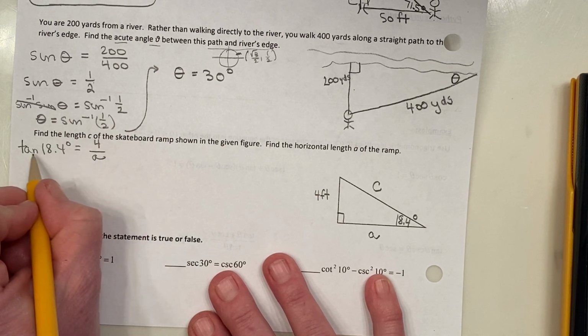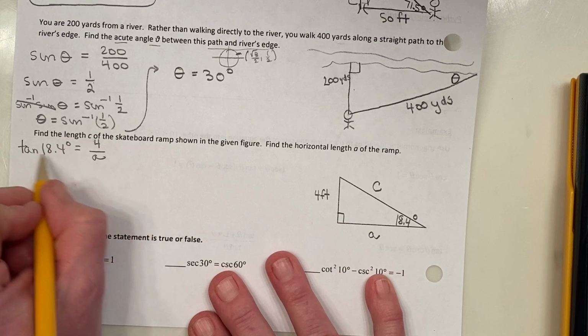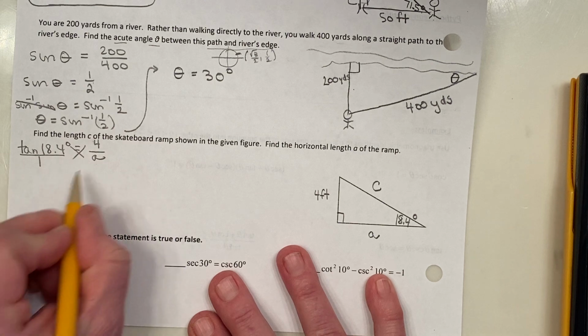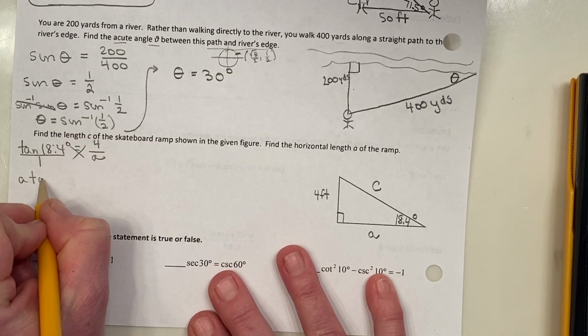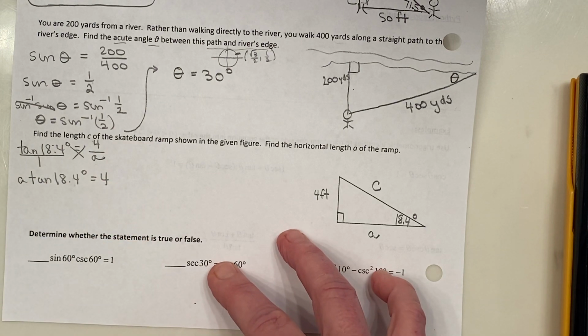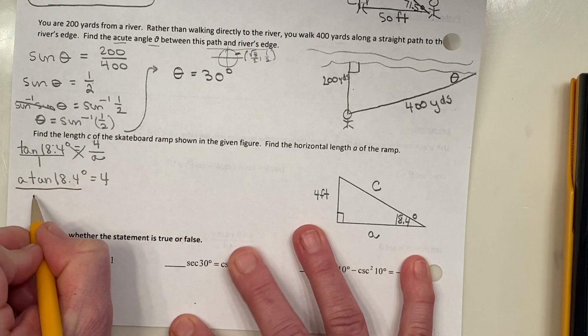Now again, I could flip both sides, reciprocate, put A over 4 and 1 over this, but I think we saw earlier you might as well just go to cross multiplication. So A times tangent of 18.4 degrees equals 4. Let's just divide both sides by tangent of 18.4.